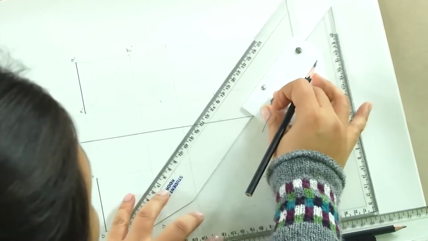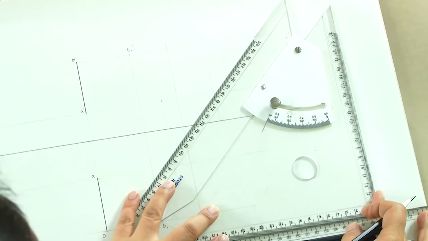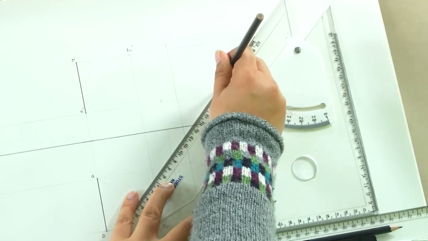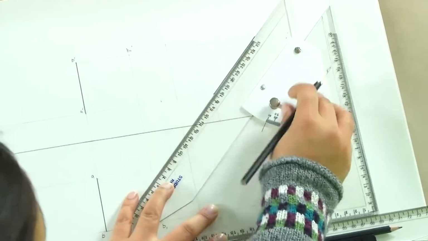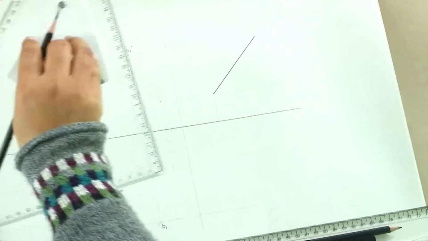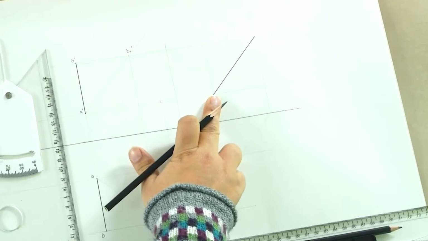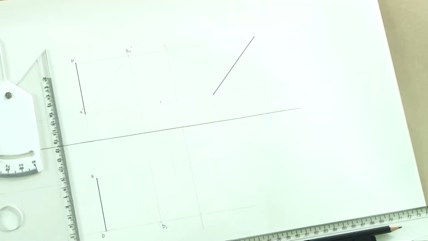So, what we get actually is, if I place my 45 set square here, you can very clearly see that I get a line which is inclined at both 45 degrees to HP and 45 degrees to VP, and it is perpendicular to both the planes.